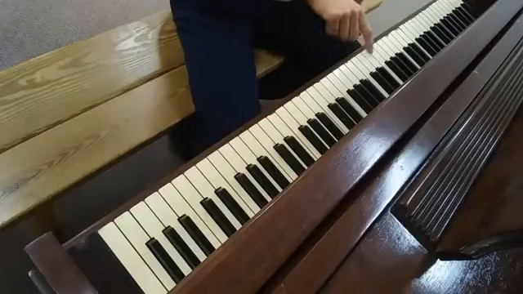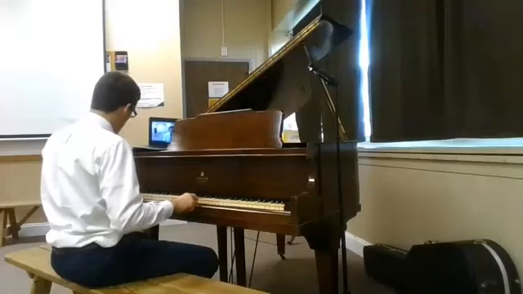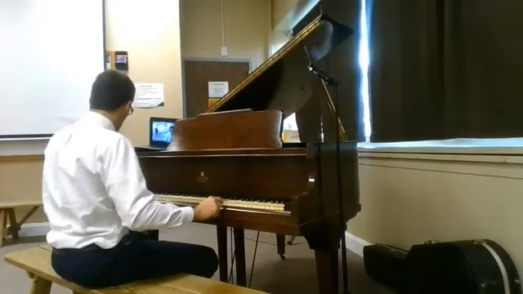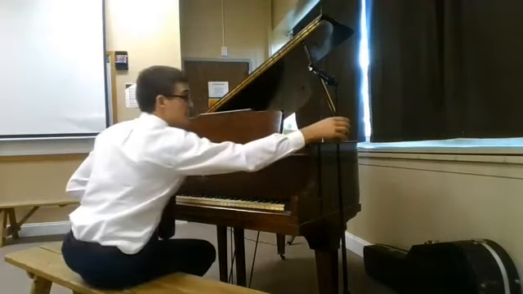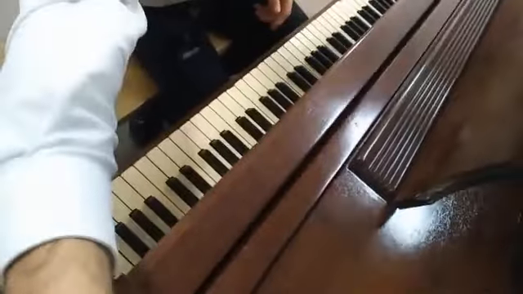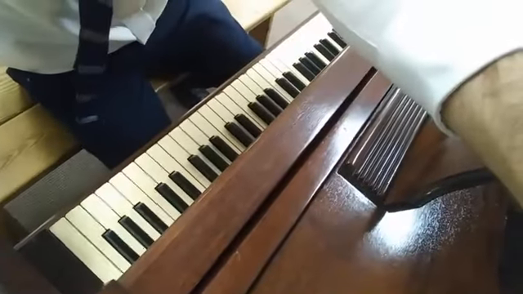So we'll start with the first note, which is C. All of these notes are C. Adjust this a little bit.